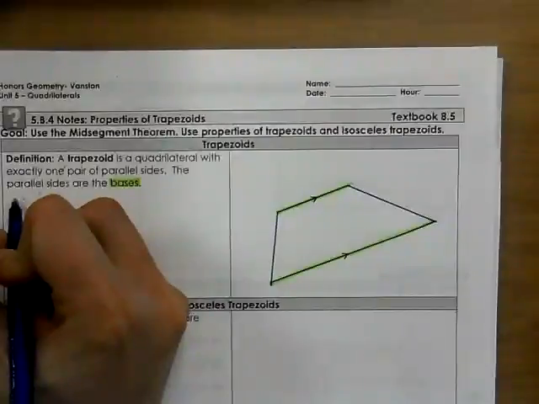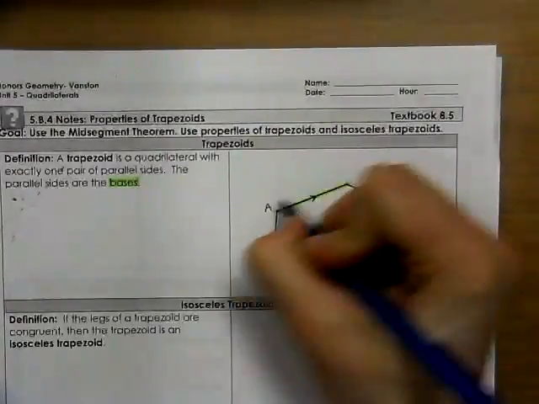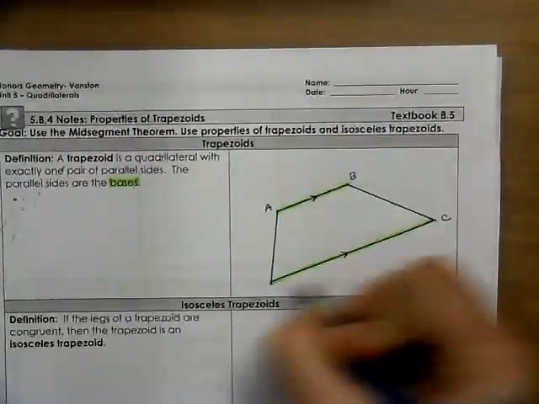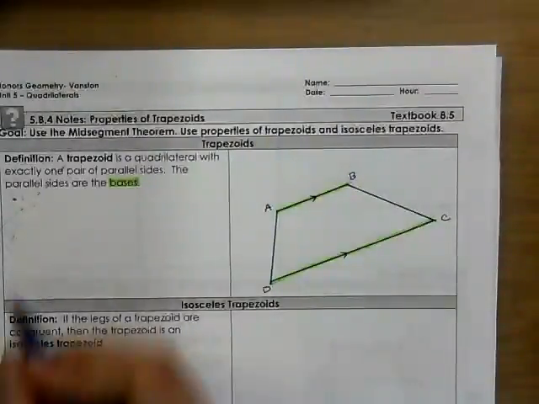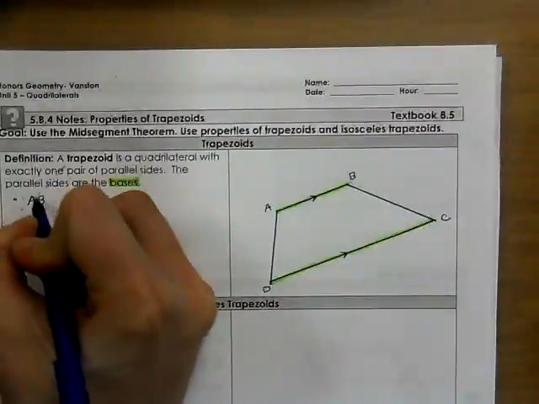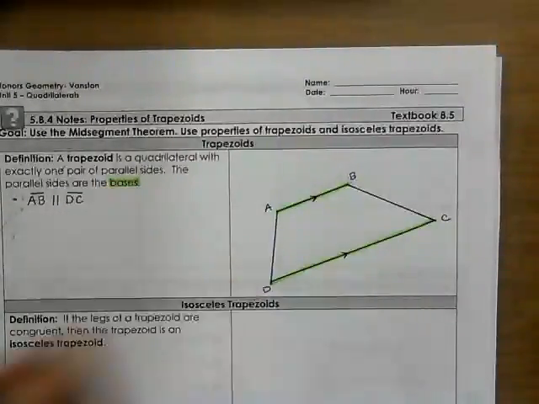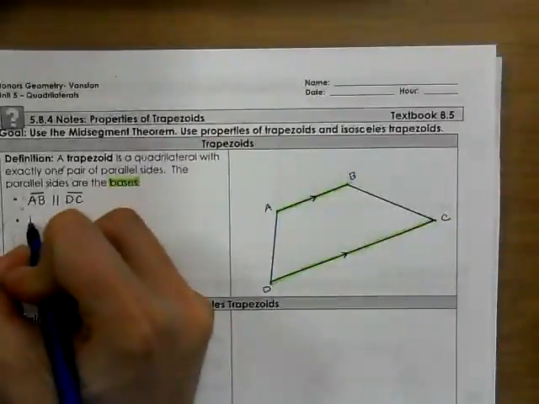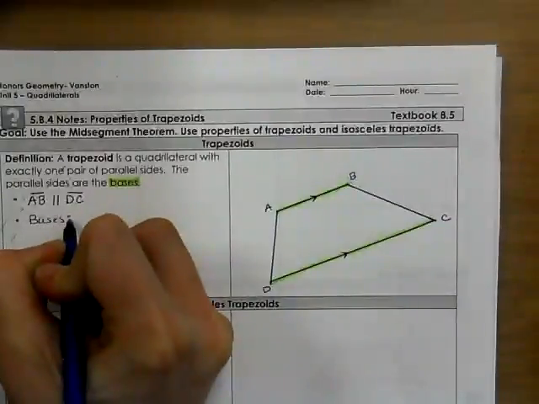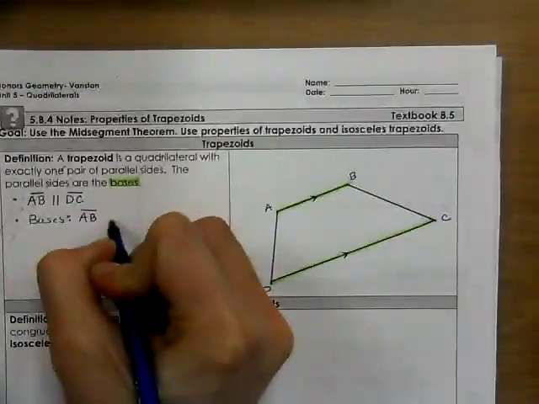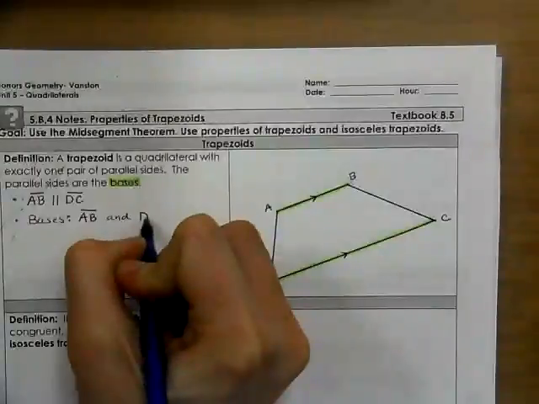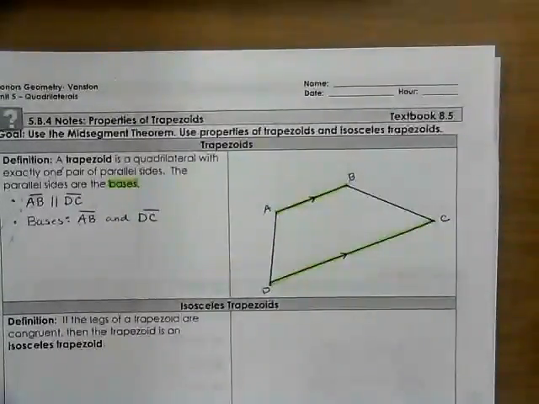So in this picture, a couple things we can label. Let's label this A, B, C, and D. We know that AB is parallel to DC. We know that the bases are segments AB and DC.